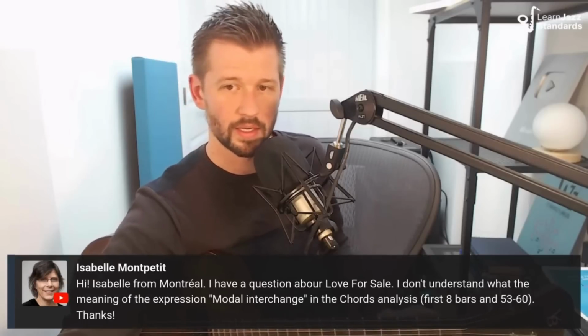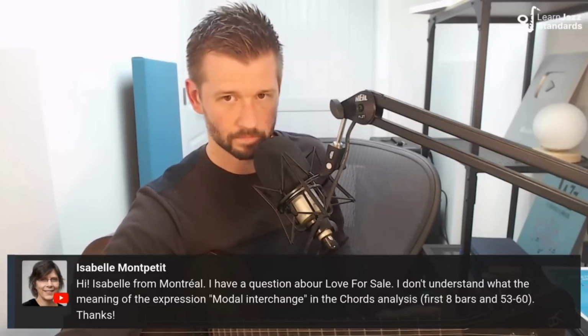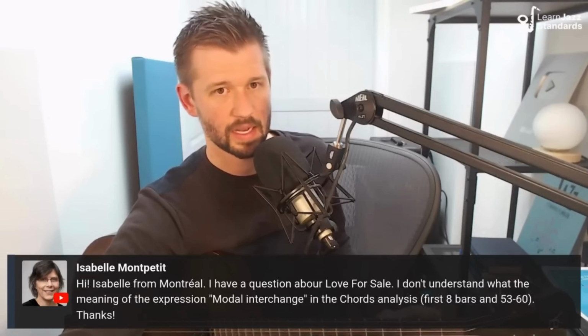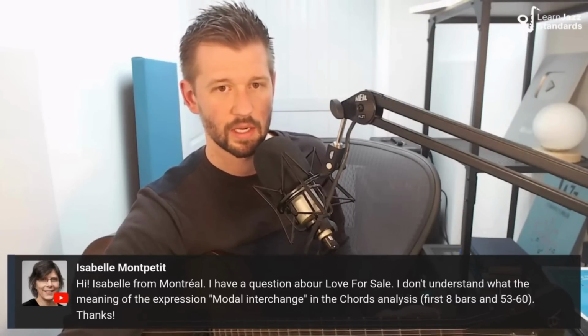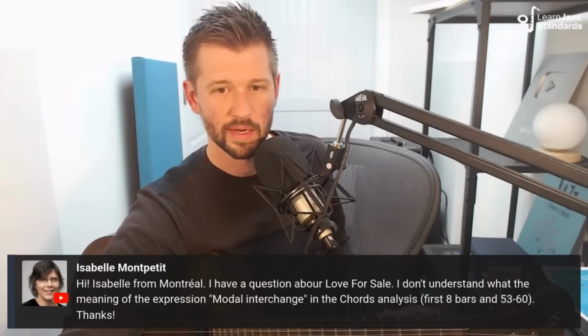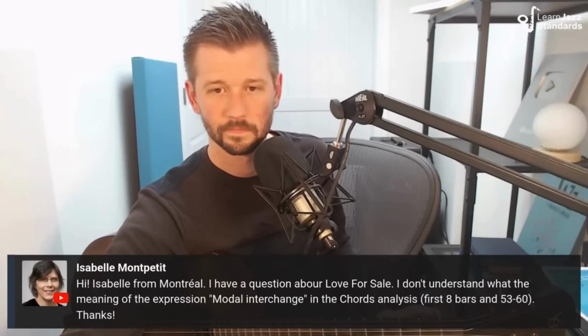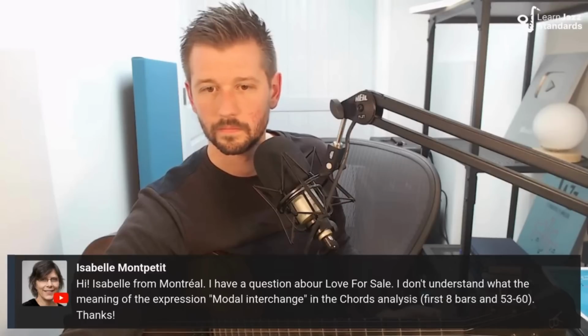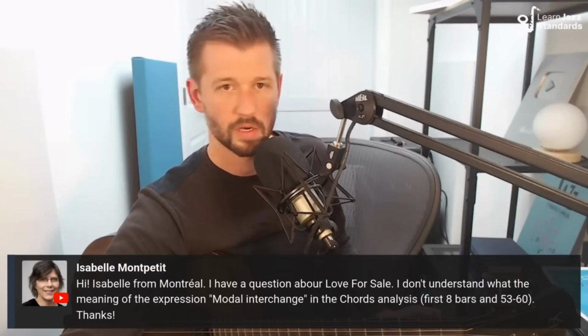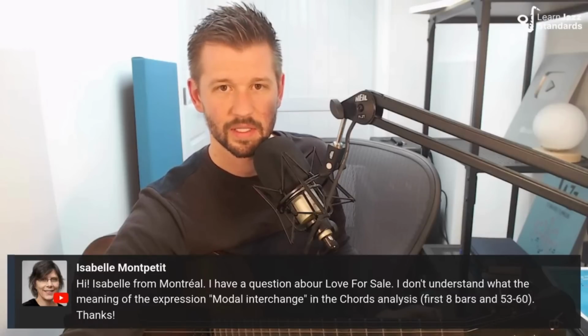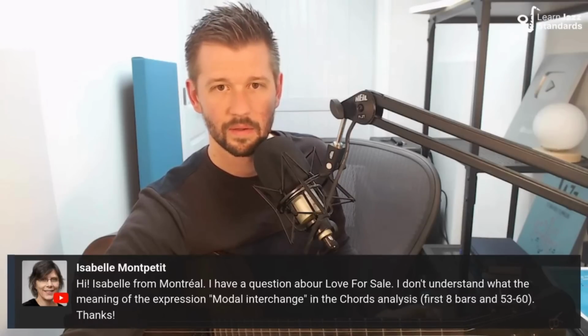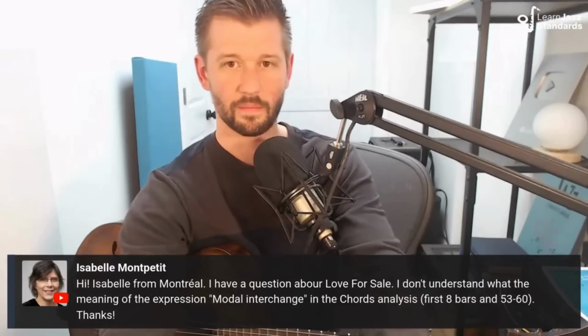Give me 1 second just to do that. Where's Love for Sale? There it is. Getting it pulled up here. I just want to make sure we can reference our materials here and look at them together. There's our color-coded chords analysis. Took me a second there. Yes, I know what we're talking about now.